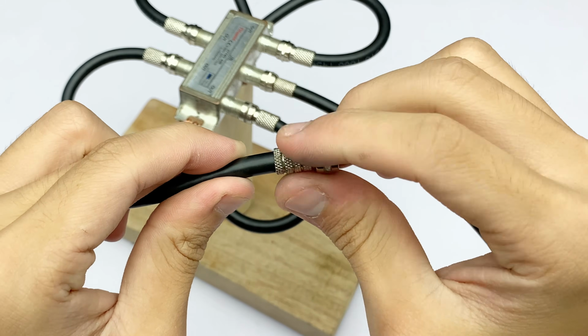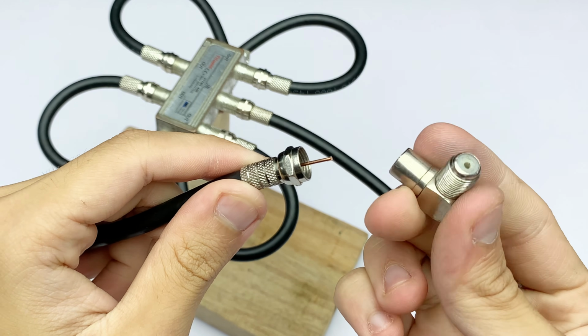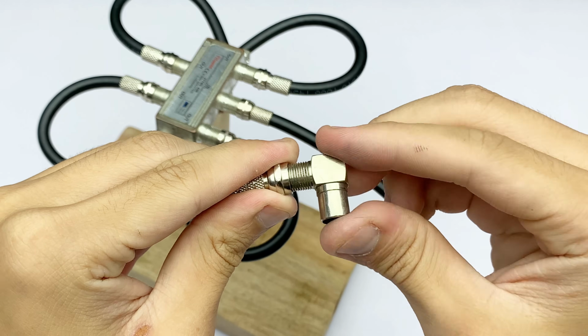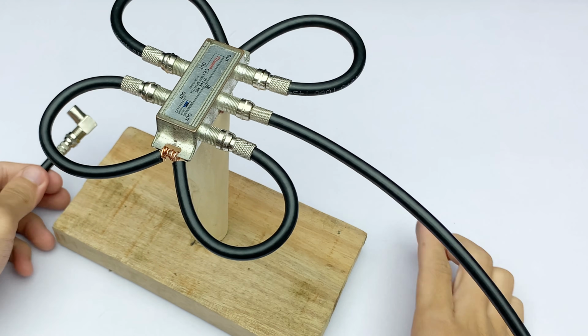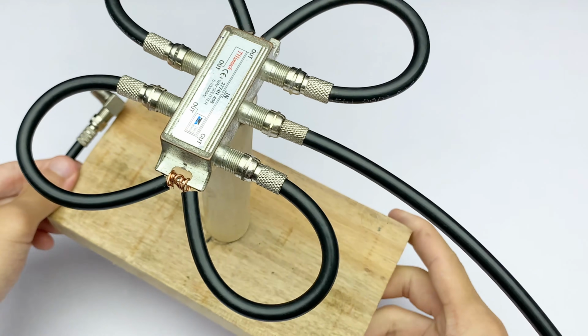For the end of the coaxial cable connecting to the TV, alongside a straight F connector, I'm also adding a 90-degree right angle F connector. This right angle adapter is super practical. It keeps the cable flush against the back of the TV, prevents tight bending or snapping, and saves valuable space, perfect for wall-mounted TVs.